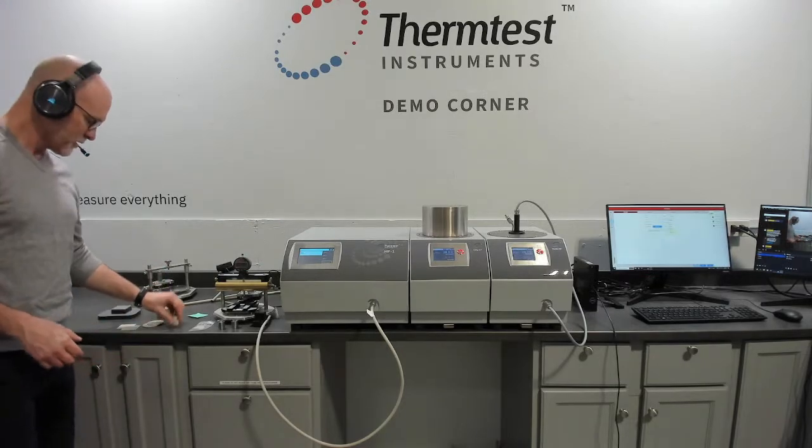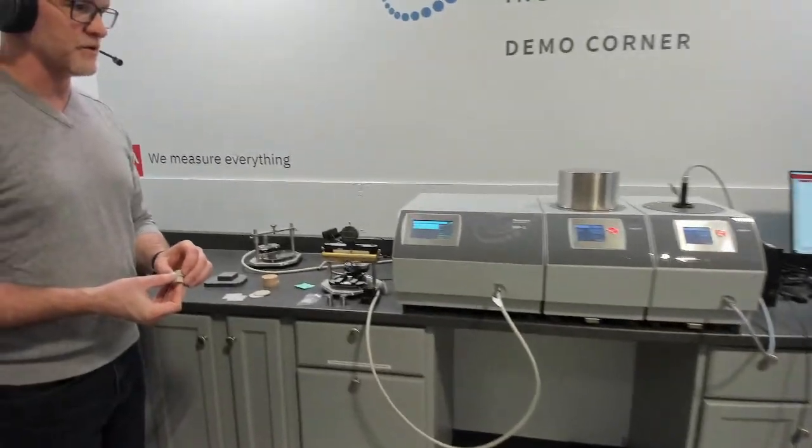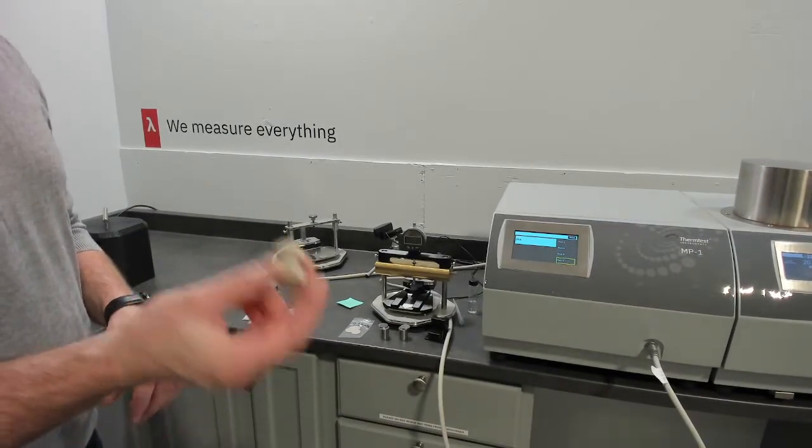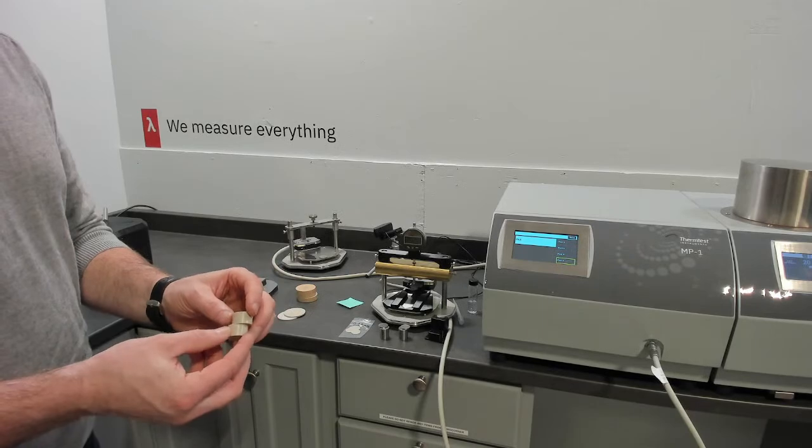So today, we're going to talk a little bit about PEEK in terms of different configurations of that material and how it can be measured.